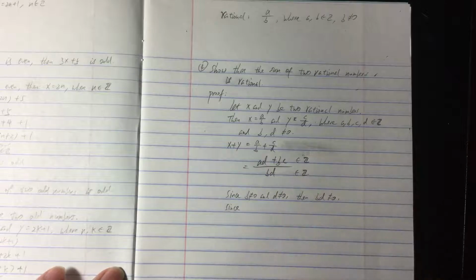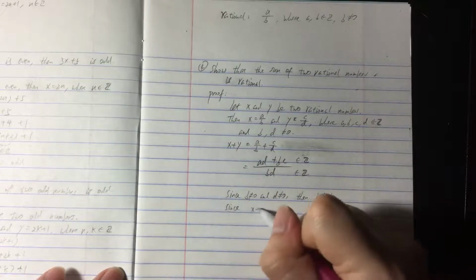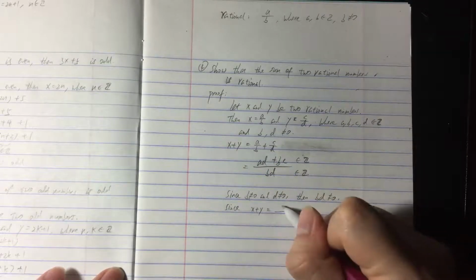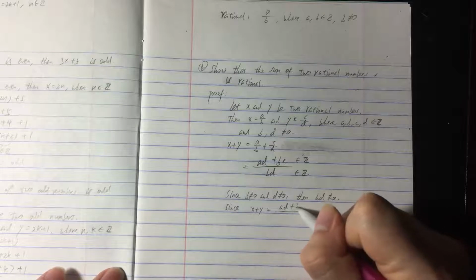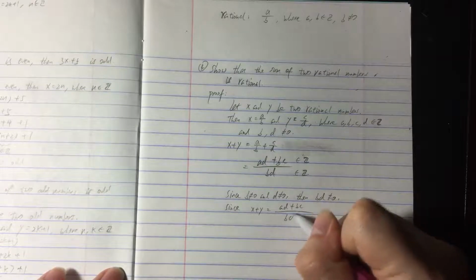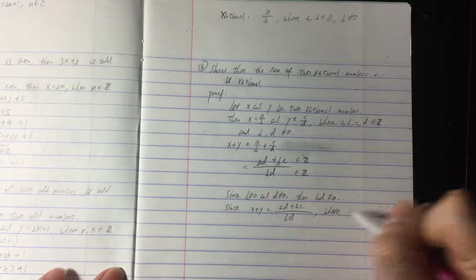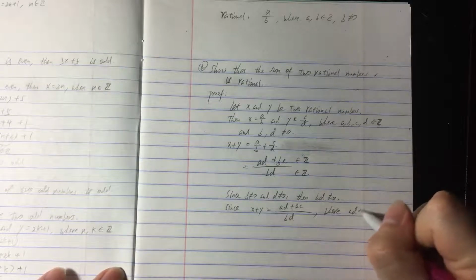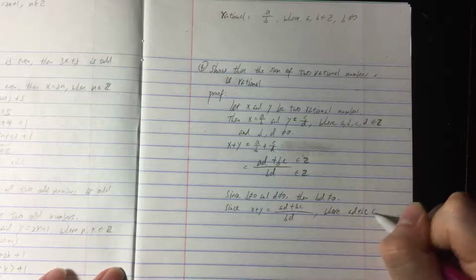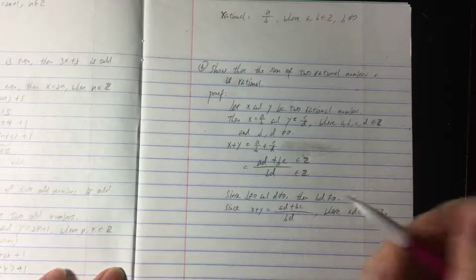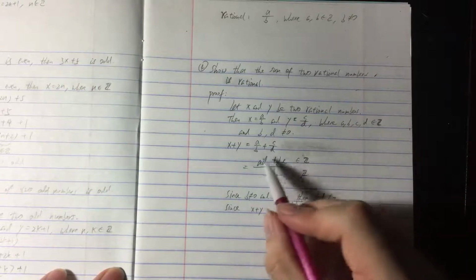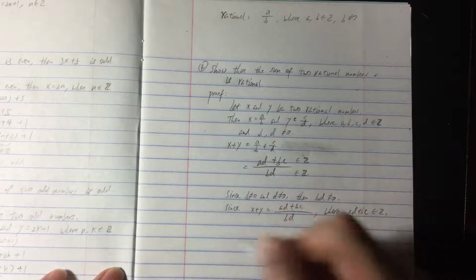So next, x plus y equal to ad plus bc over bd, where the numerator ad plus bc is an integer.